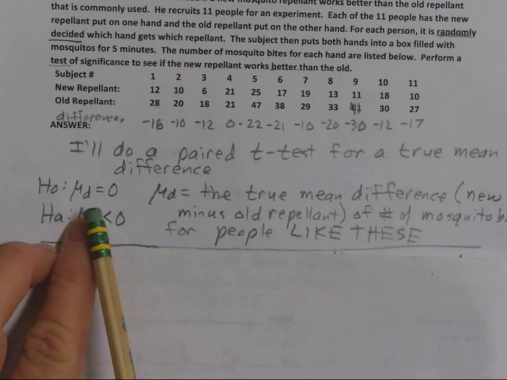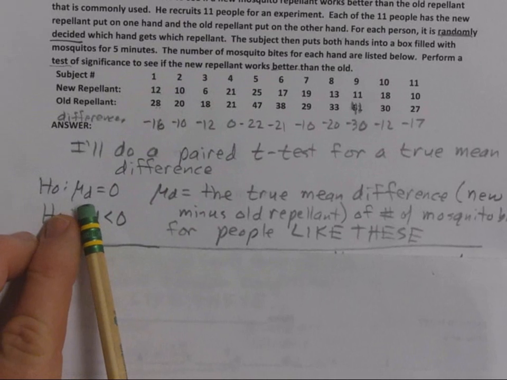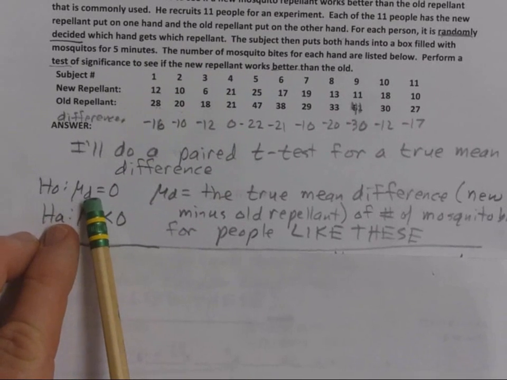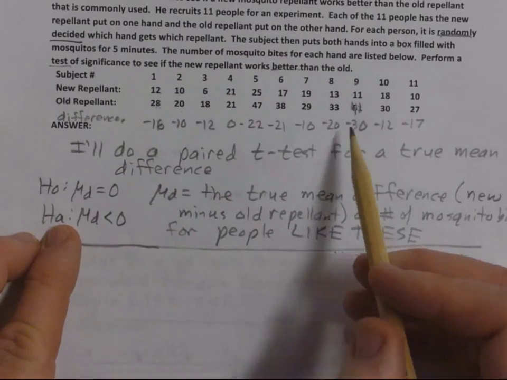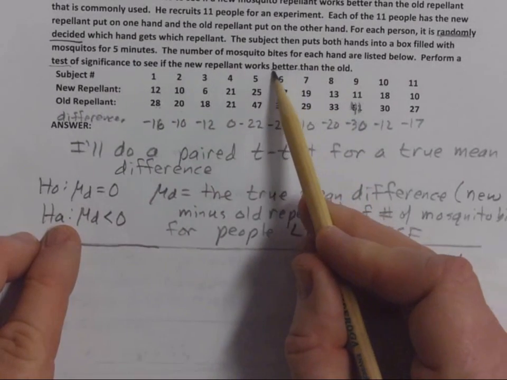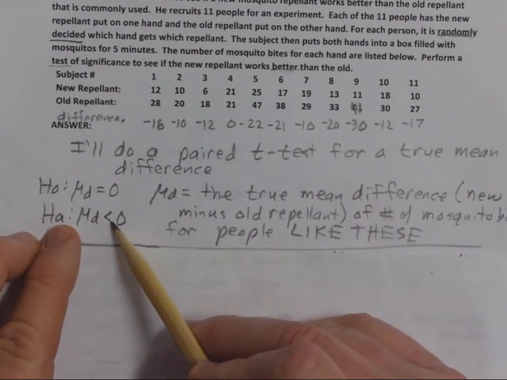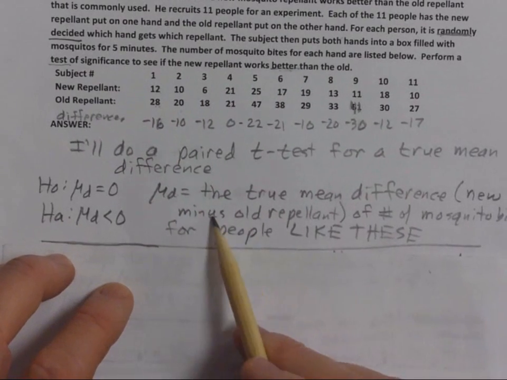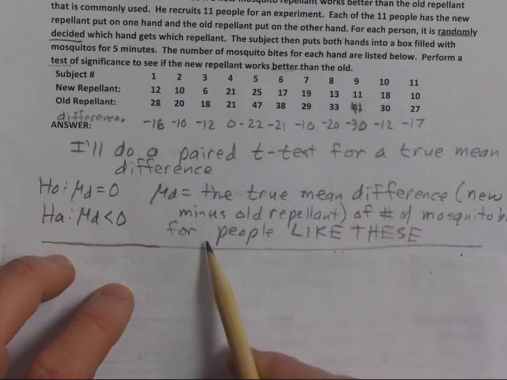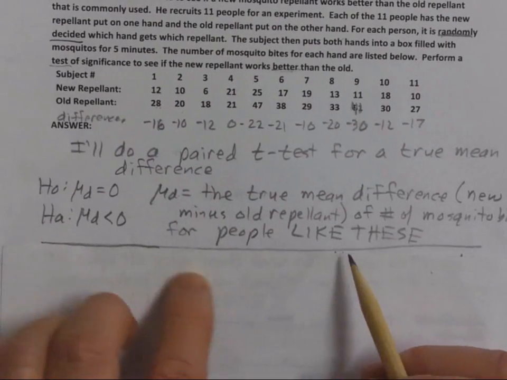So your null hypothesis in a paired t-test like this is that the mean of the differences is equal to 0. And then the alternative is what you suspect might be true. And if it didn't say something like better than or worse than or greater than or less than, you just put not equal to. And mu sub d is the true mean difference of the new minus the old repellent of the number of mosquito bites for people like these.